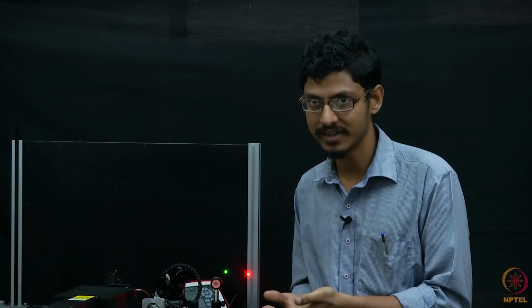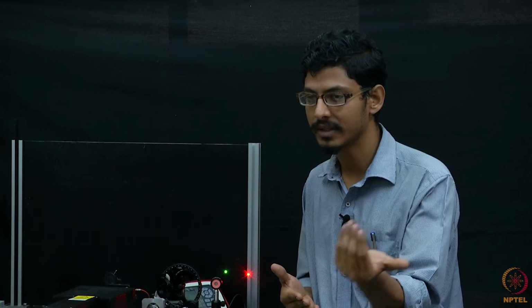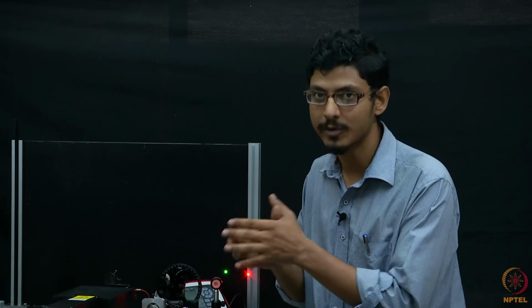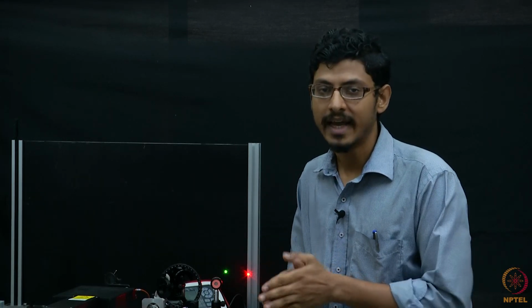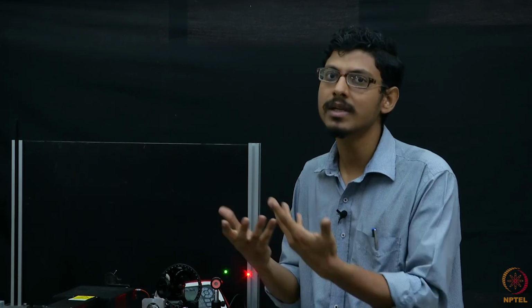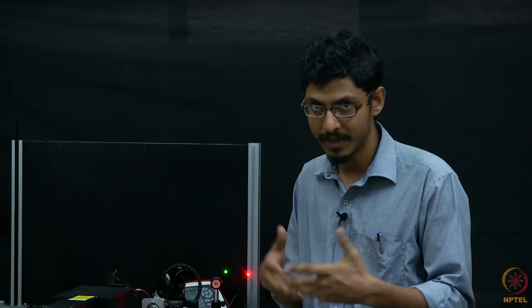In all the 3 concentrations, we'll measure the incident power and the power that is transmitted. From there we'll get the power that is absorbed in the dye. In the fourth experiment we'll see, of this absorbed power, what is the power that is being emitted back. So we'll see the fluorescence. So these are the 4 parts.